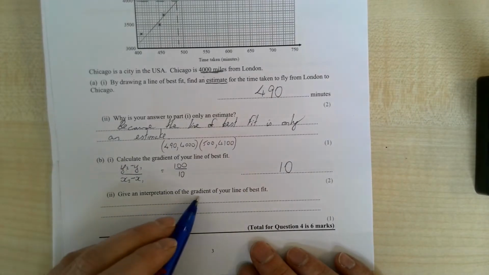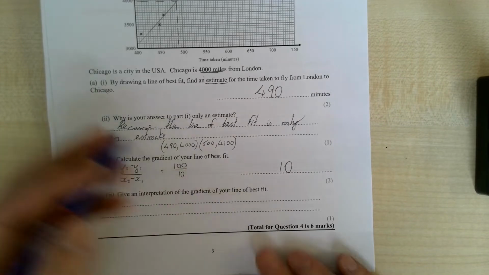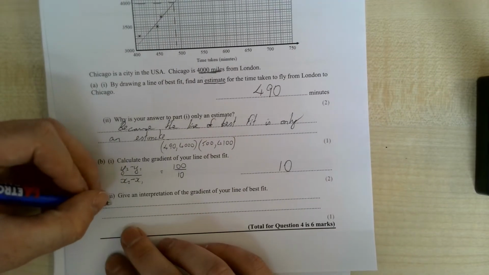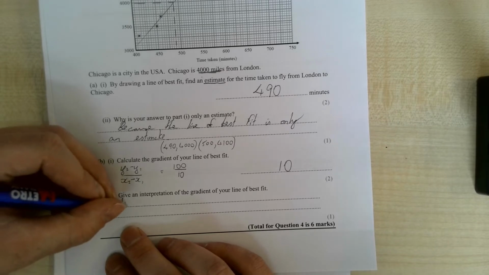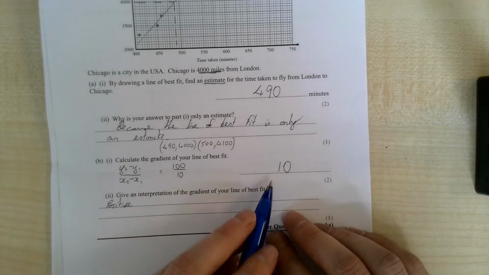Give an interpretation of the gradient of your line of best fit. So not only is it positive, but it wants to be more specific about this. What's it telling us?